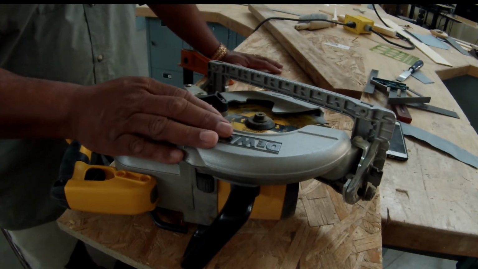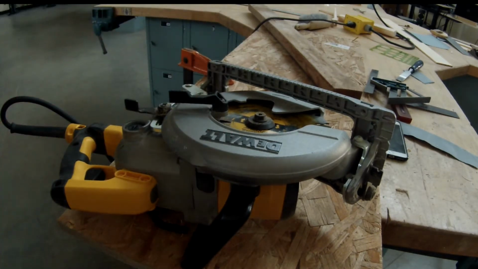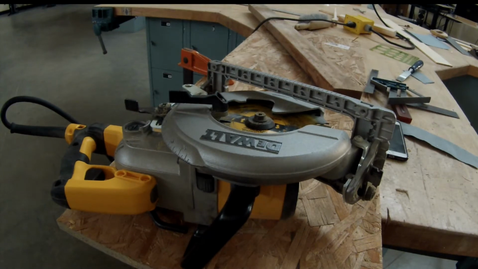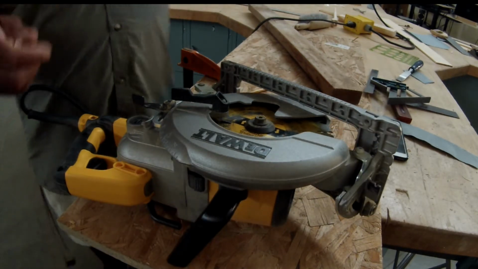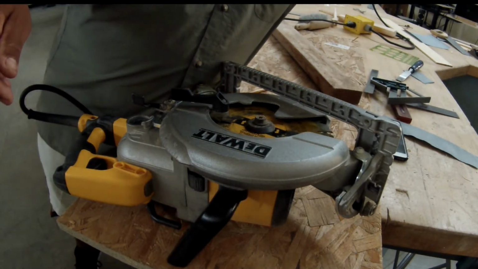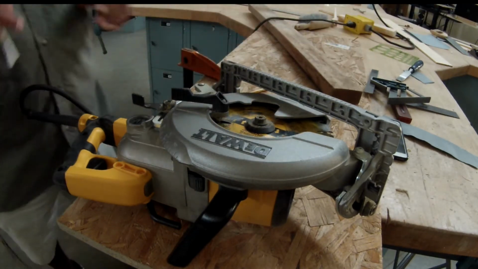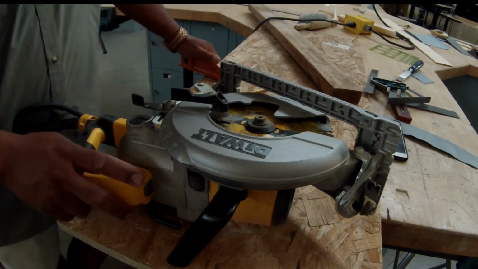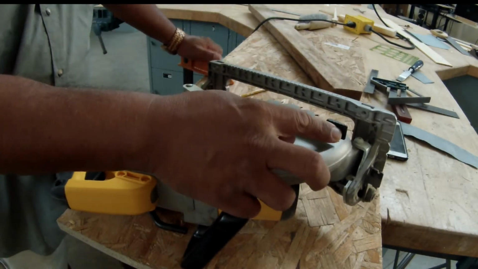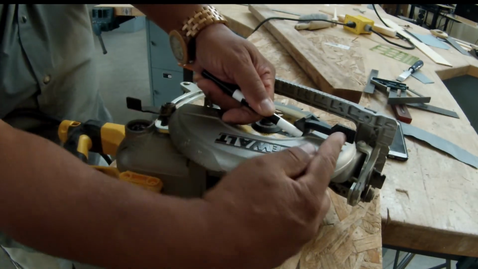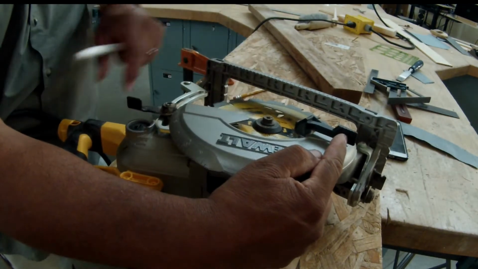When I worked in construction, hold on a second. I have to be aware of where my cameras are so that I get a good picture of the demonstration. So when I was in construction, we used to do things like stick a nail in here to keep the guard up, so the guard was exposed.